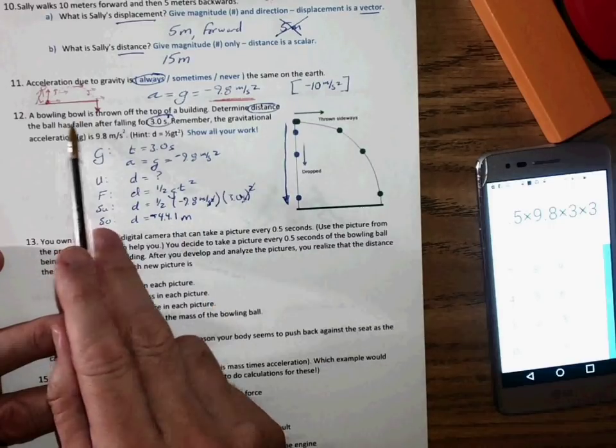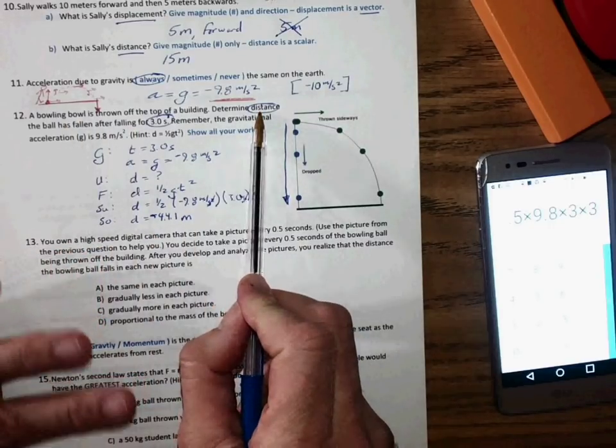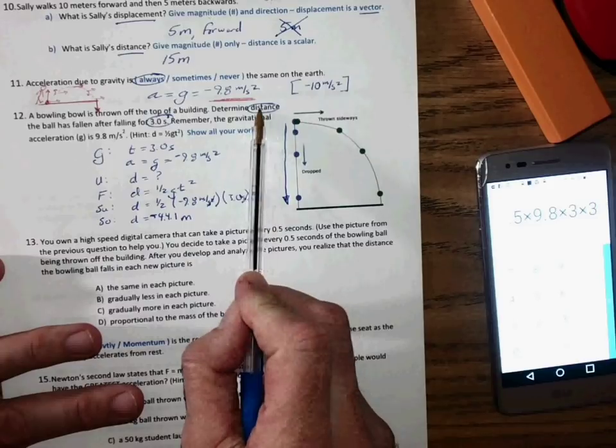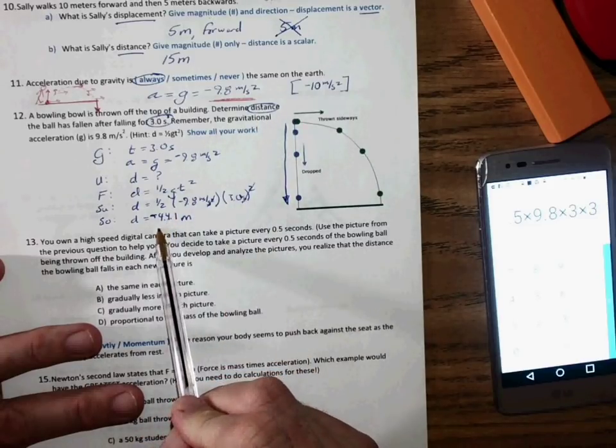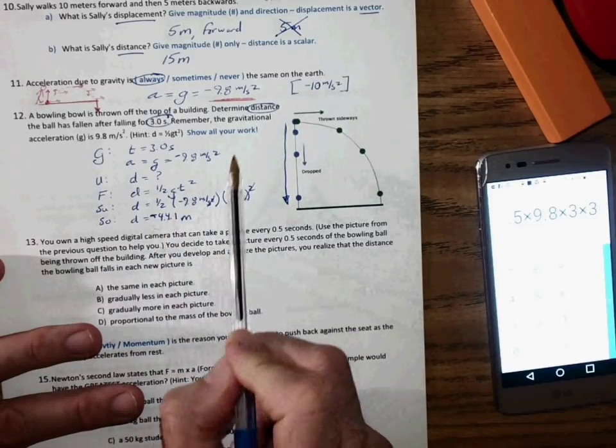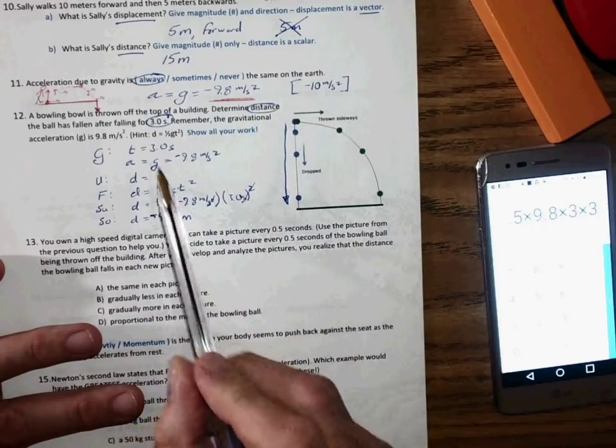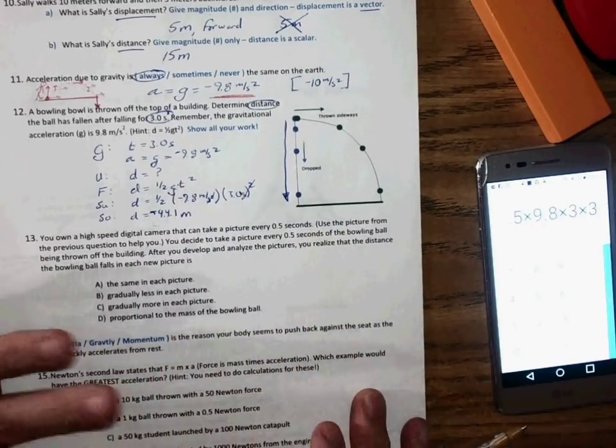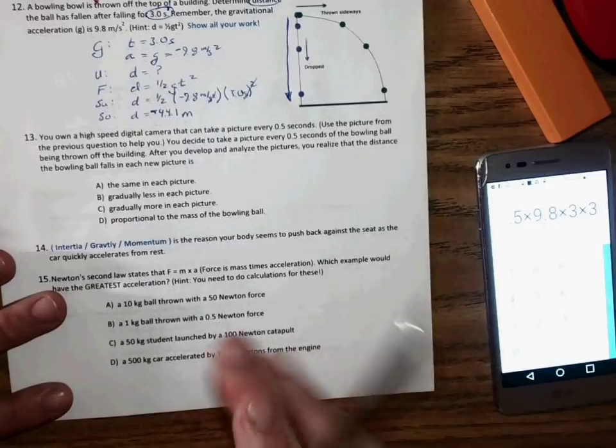Okay, determine the distance the ball has fallen. Well, it's distance. Remember, distance doesn't care about direction, so I don't really have to care about that negative. Okay, so just kind of be careful of that. We've kind of warned you a couple times that with gravity, you have to decide how you're going to look at that.